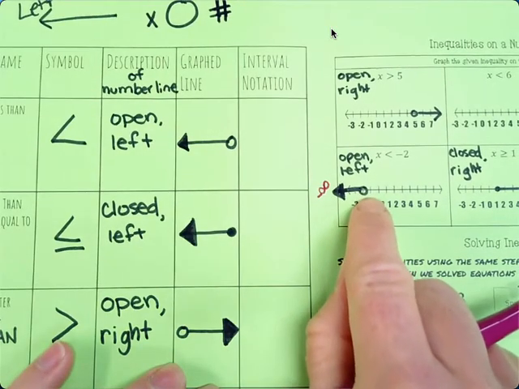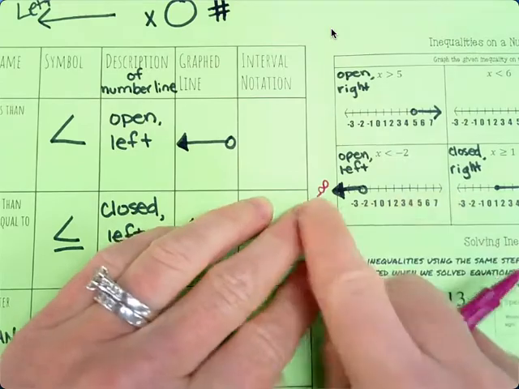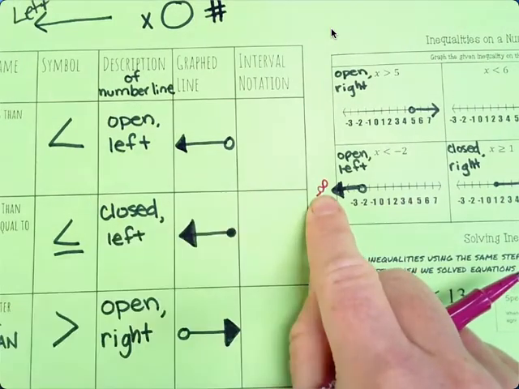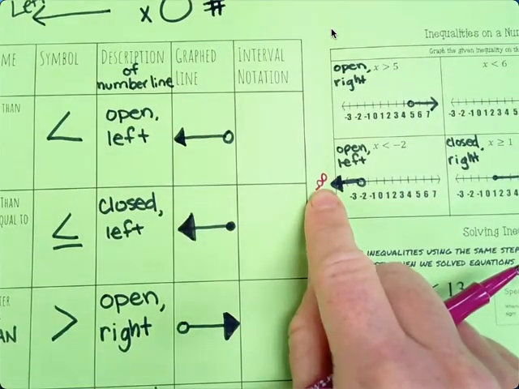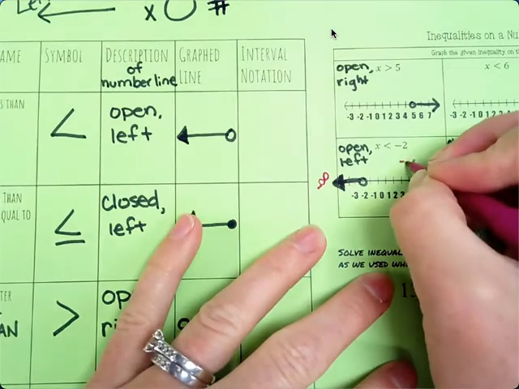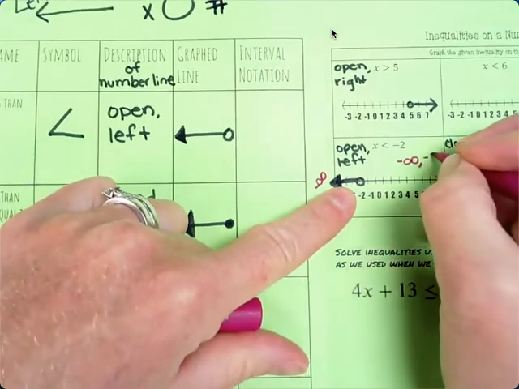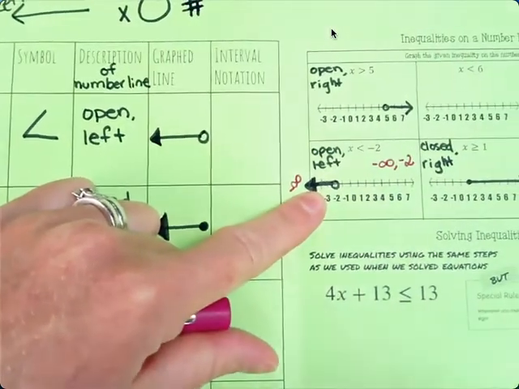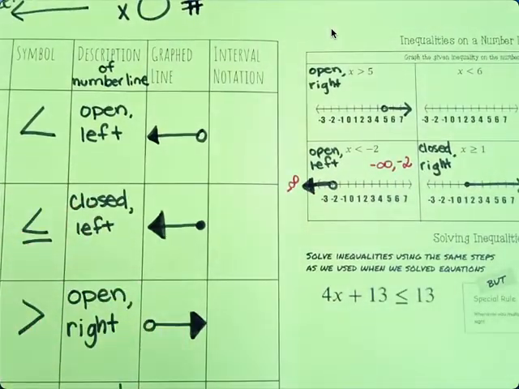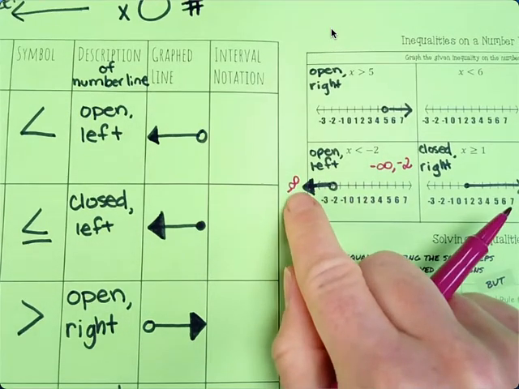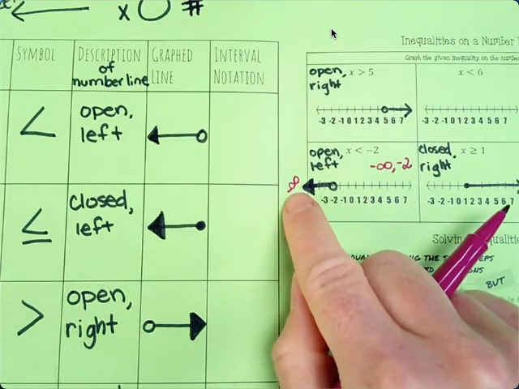So the interval notation here, we're going to write the first number, the furthest to the left, first. That'd be negative infinity. And it goes all the way to -2. Doesn't include -2, but it goes to -2. You can't actually touch infinity.